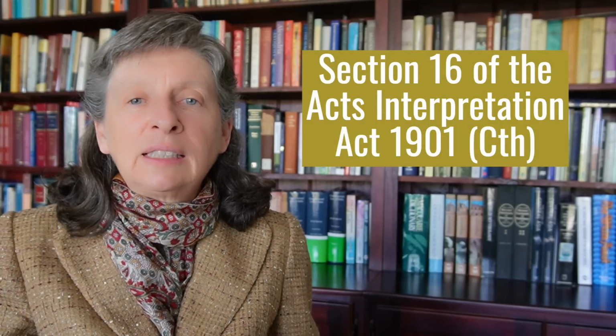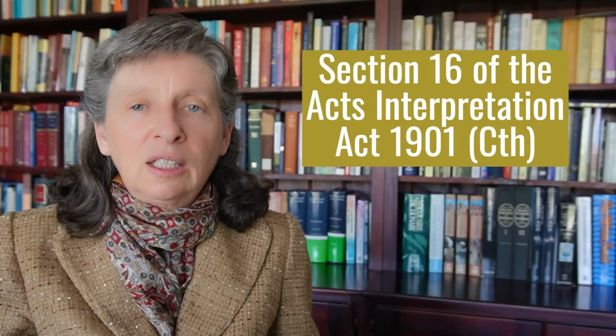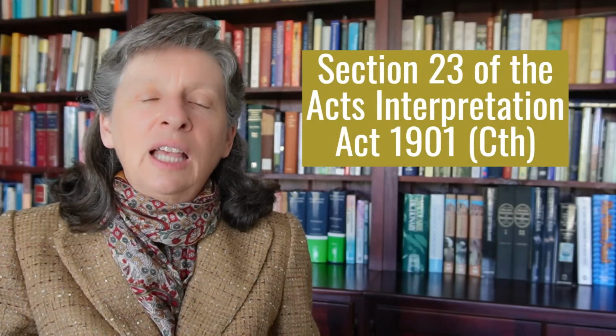This is not strictly legally necessary, as there are rules of interpretation that adjust the meaning of the words such as King and Queen to accommodate whoever is the reigning sovereign at the time. Section 16 of the Commonwealth Acts Interpretation Act 1901 says, quote, "In any act, references to the sovereign reigning at the time of the passing of such act or to the Crown shall be construed as references to the sovereign for the time being," unquote. Section 23 also says that in any act, words importing a gender include every other gender.